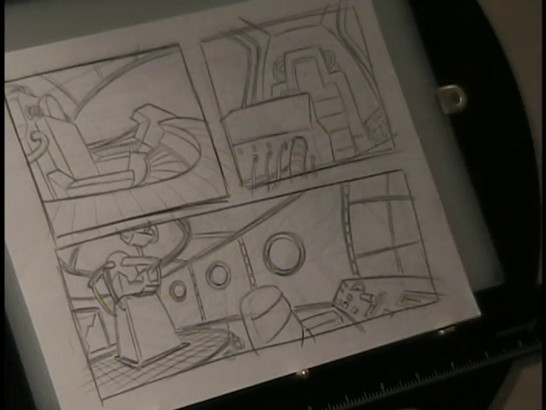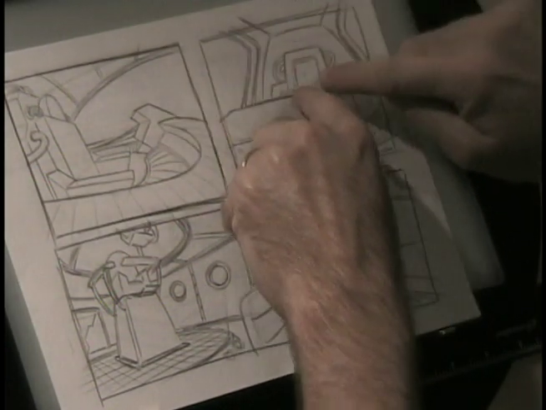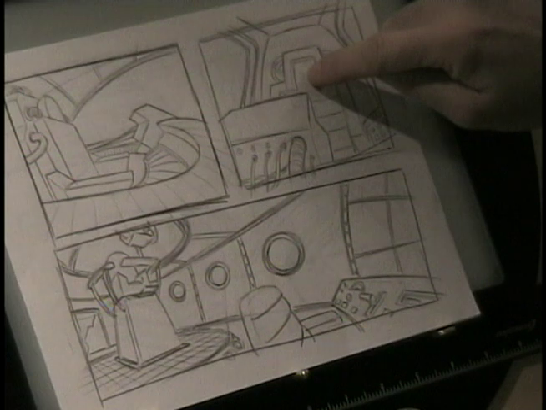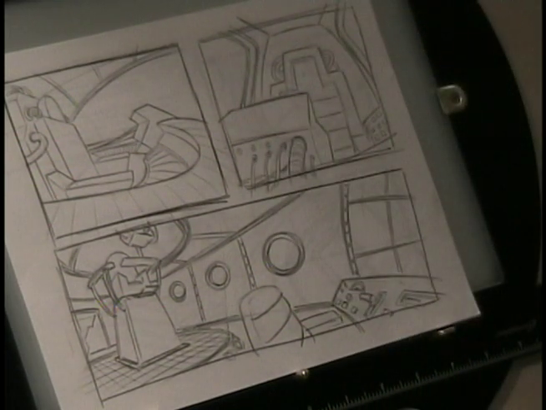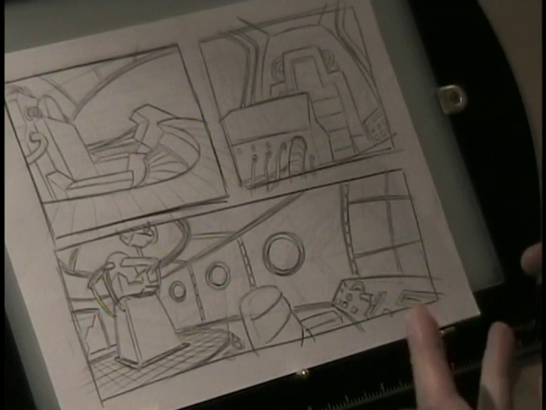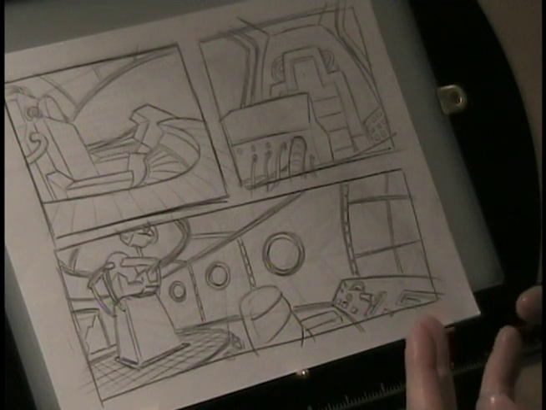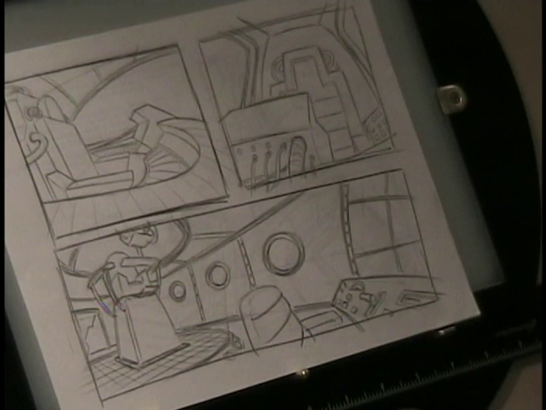This is actually a fairly pure one-point perspective. We can see that the cockpit is coming down, and the vanishing point is roughly about here, which is focusing in on the head of the character. And that's one of the things we have to understand about layout, is that the whole purpose of a layout within an animated cartoon is that it has to support and provide an environment for your characters to exist within.